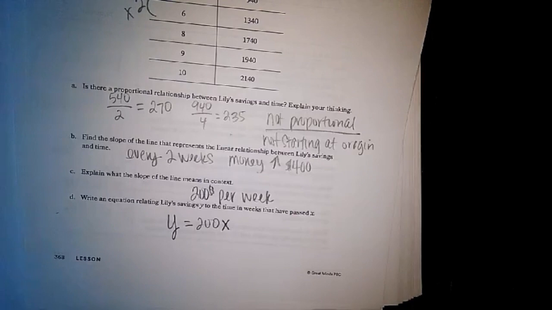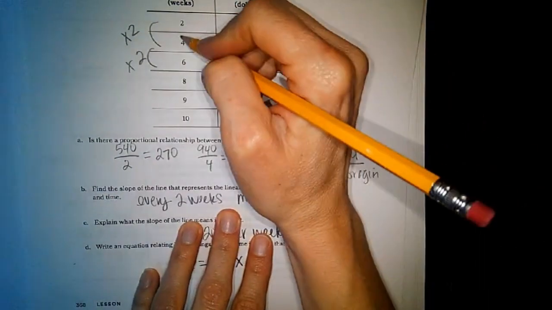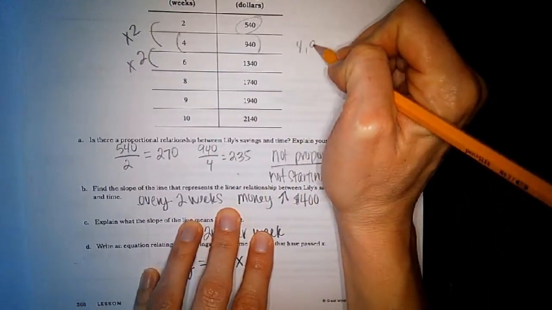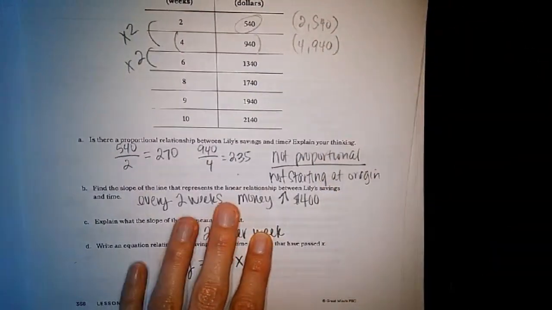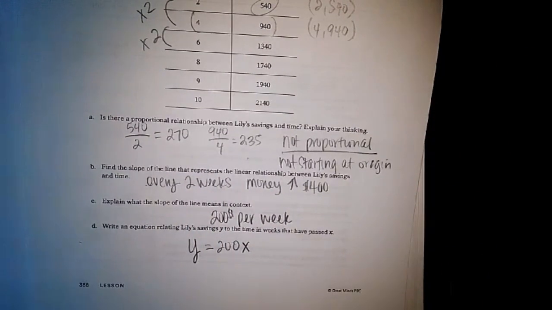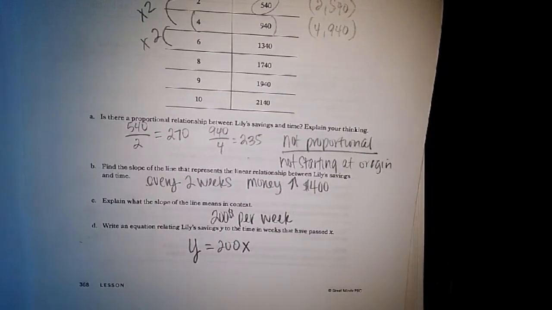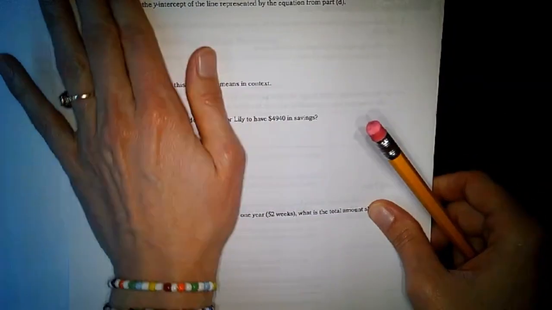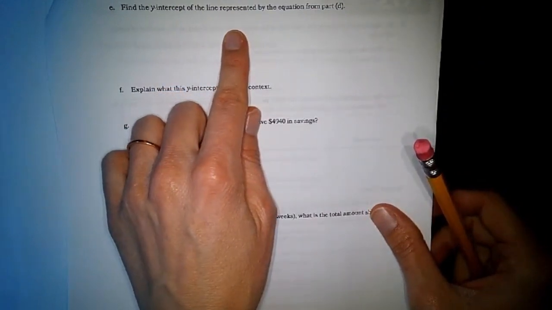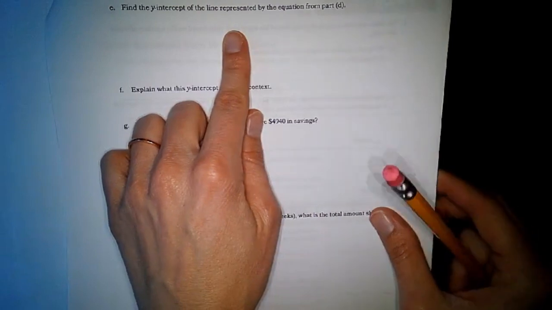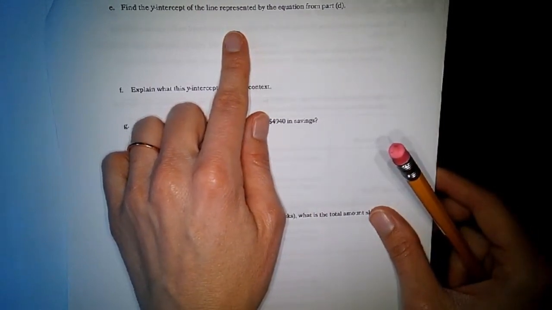How did you find the slope? We chose 2 points on our graph. You could have chosen (4, 940) and (2, 540), and that could have given you the slope: y2 minus y1 over x2 minus x1. That gives you the slope of your line. We're good with that. But then let's go to the next side and figure out what the y-intercept is. Somebody read me the first sentence of the original problem.